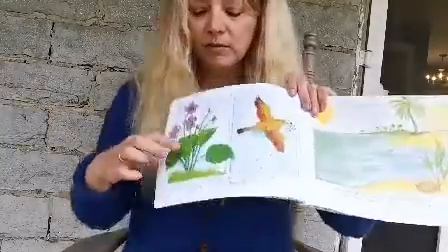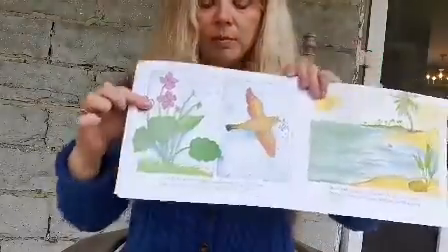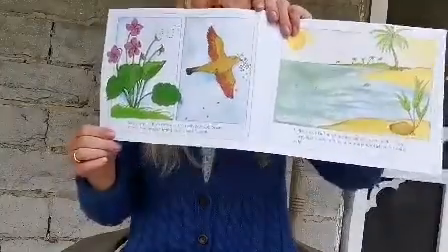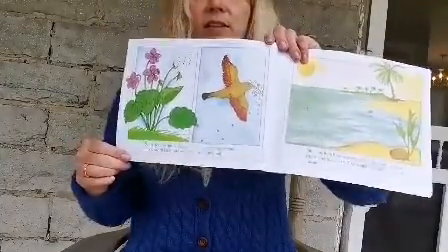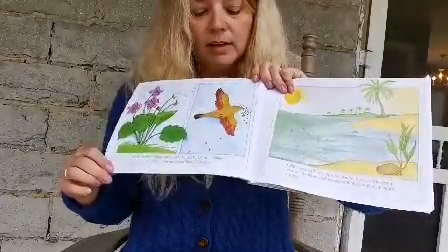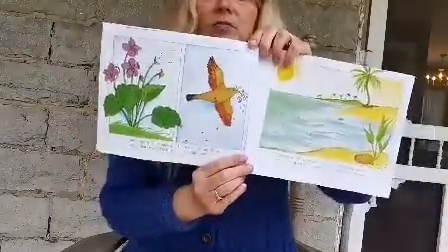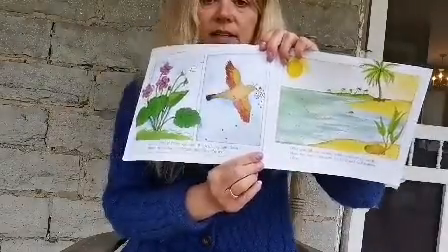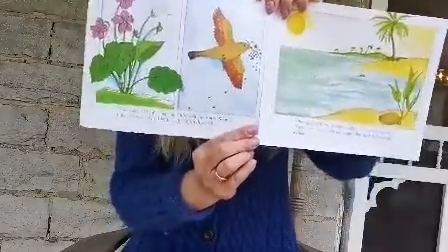Some pods or fruits open and the seeds pop out. Sometimes when birds eat berries, they drop the seeds. So here's some seeds popping out of these flowers when they open up. Here's some seeds that are berries, and the bird is eating those berries, and inside the berries are seeds. So when the bird gets rid of the seeds out of its body, or gets rid of the berries, then the seeds go into the ground.